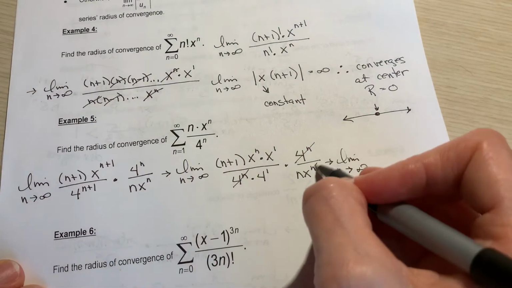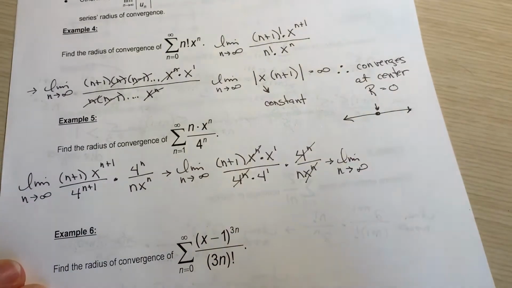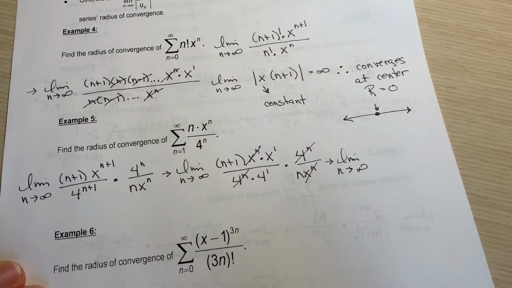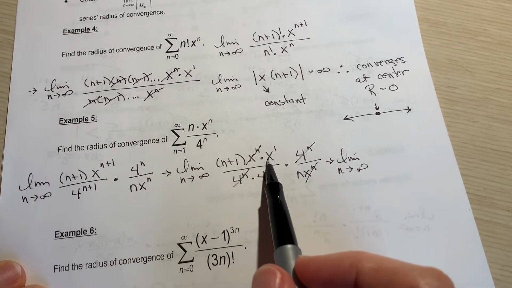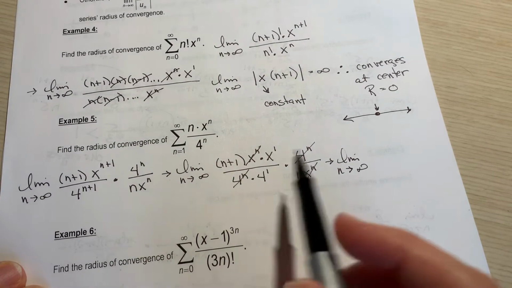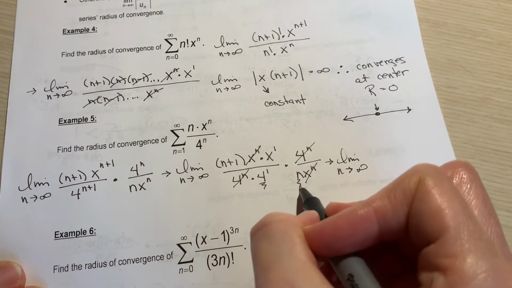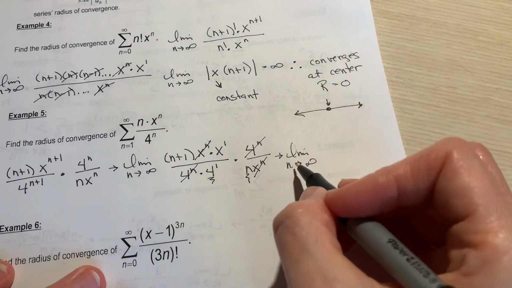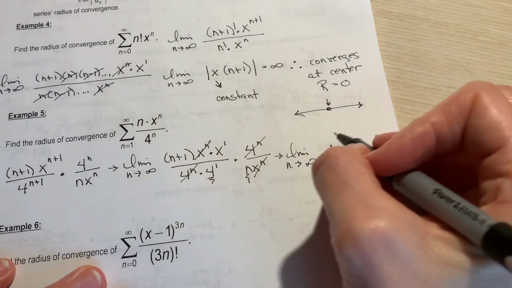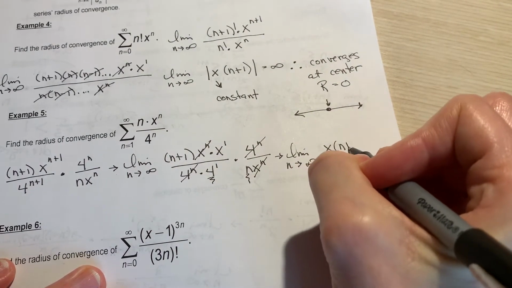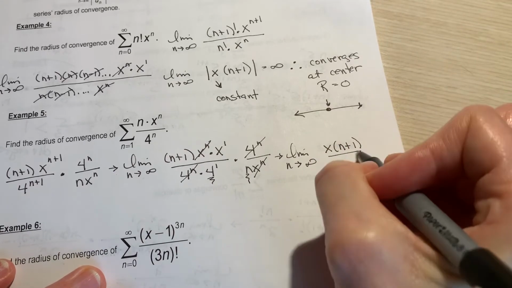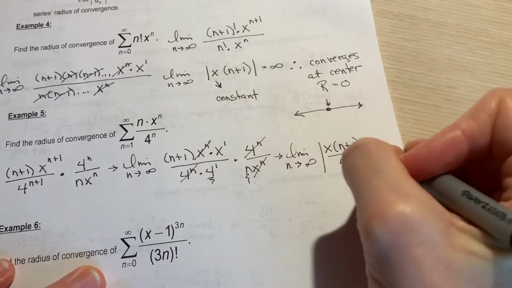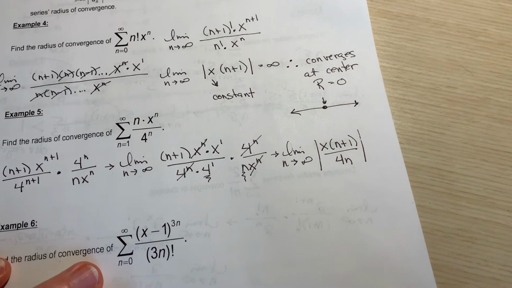What else do I have? An x to the n, an x to the n. So I think that's it. On the top I have an x, an n plus 1, and on the bottom I have a 4 and an n. Make sure you're checking carefully so you don't forget anything there. So this is the limit as n approaches infinity of x times the quantity n plus 1 over 4n, and that should be in absolute values.